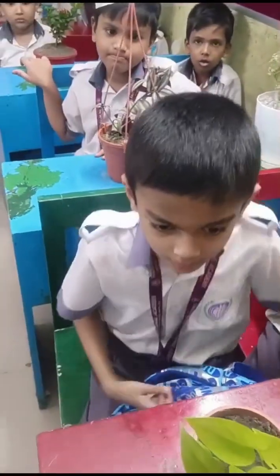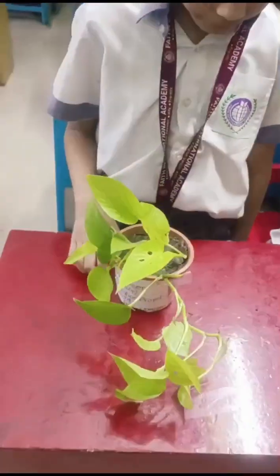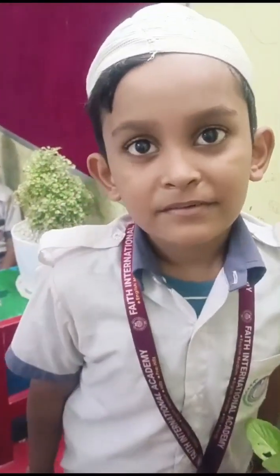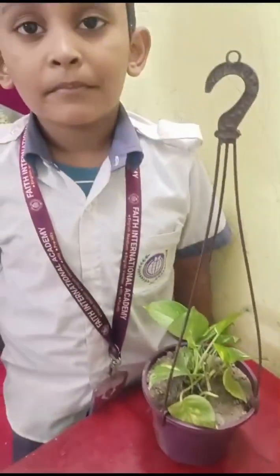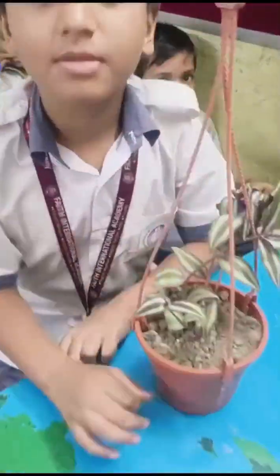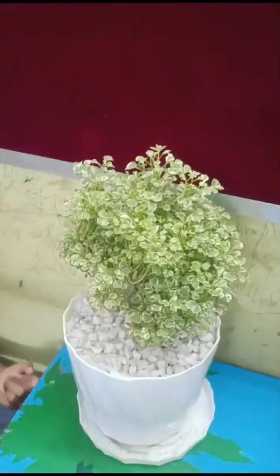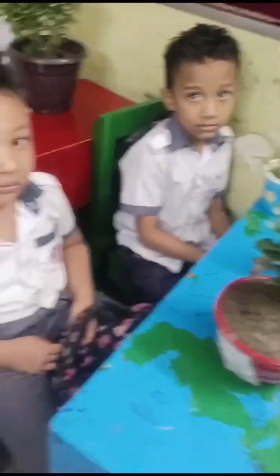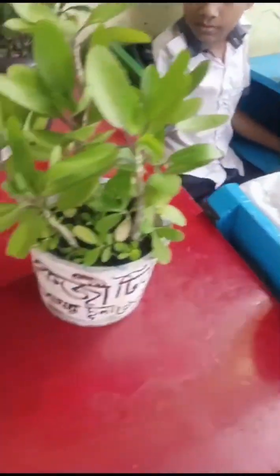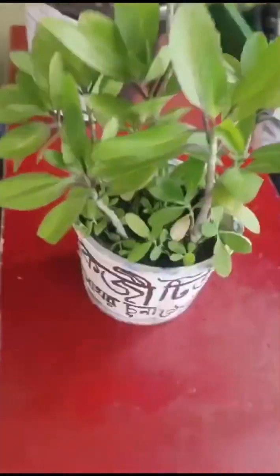What's your name? My name is Muhammad Rahman. What's the name of the plant? Okay. What's your name? My name is Olivia. What's the name of the plant? Money plant. Another aloe vera. This is also taro.